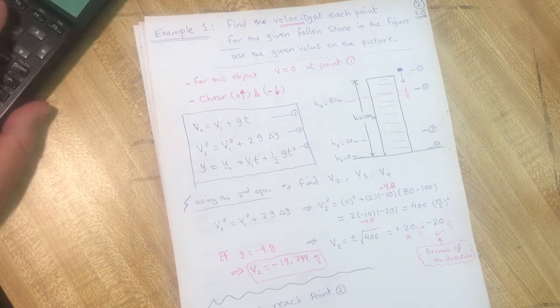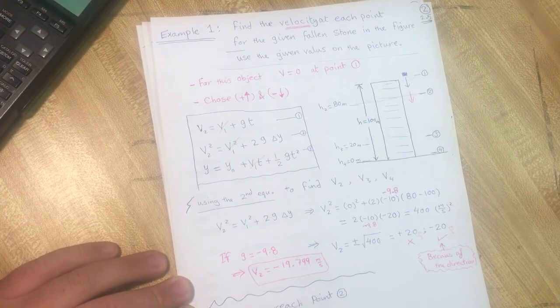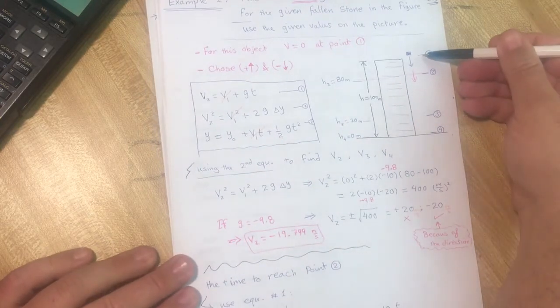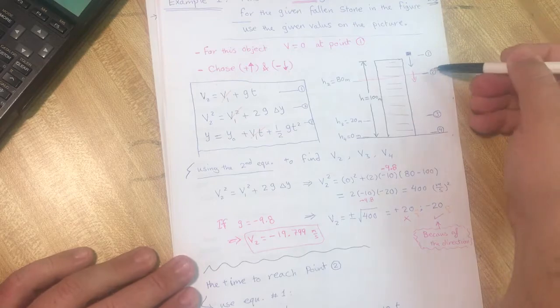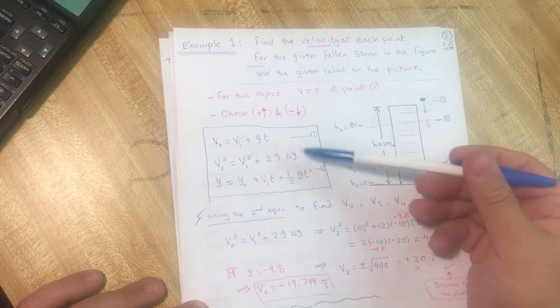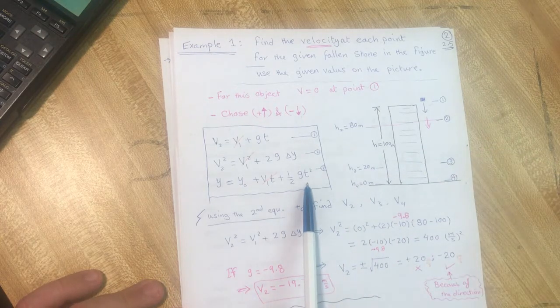Now, what is the time to reach point number 2? The time to reach from point number 1 to point number 2. In this case, we need to use another equation that contains the time. We can use the second equation, the third equation, or the first one.